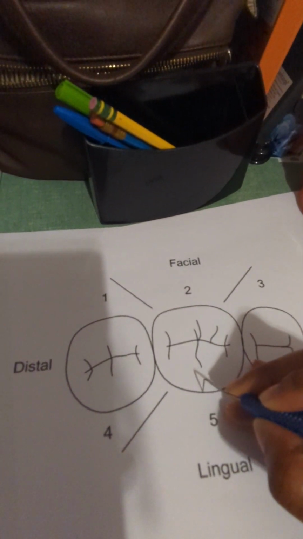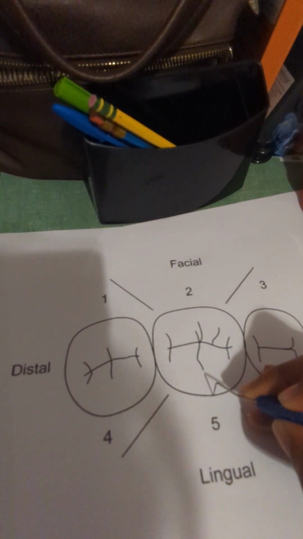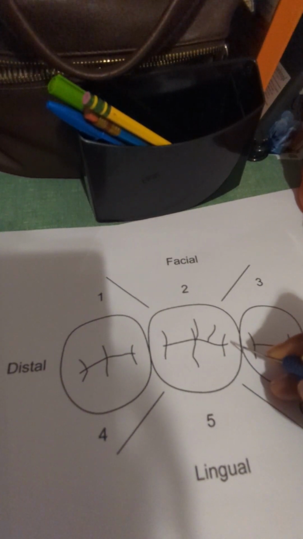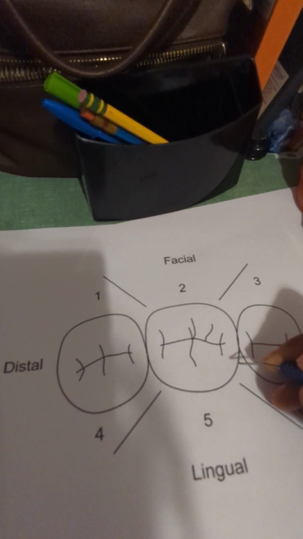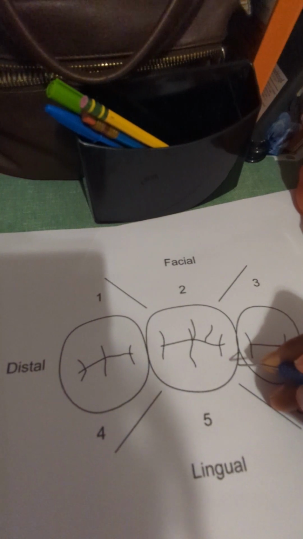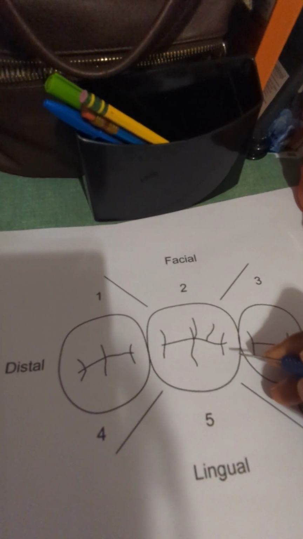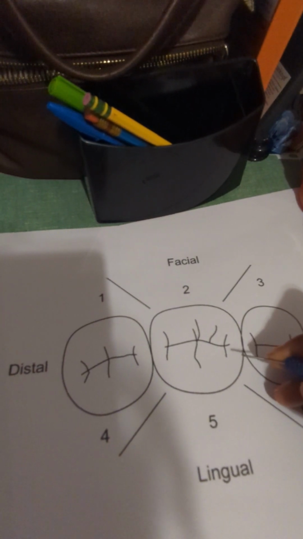And now you will go mesially. As you're doing so, make sure to note your depths. And then you will go mesially as well into the interproximal space. Again, you're not tilting too much, you're doing a slight tilt interproximally.